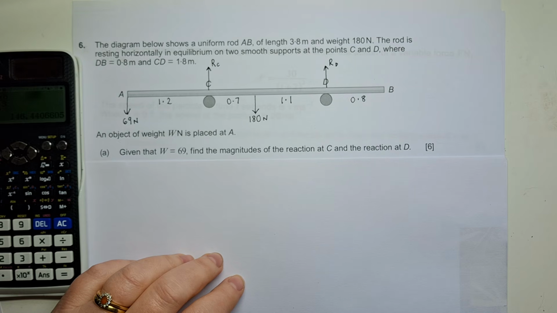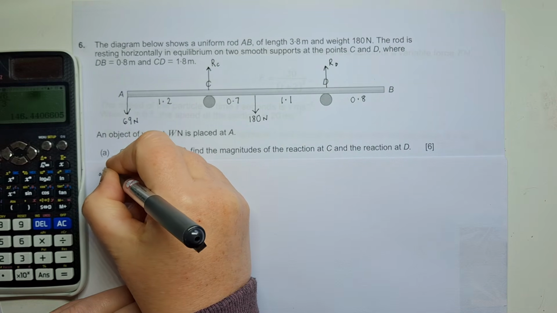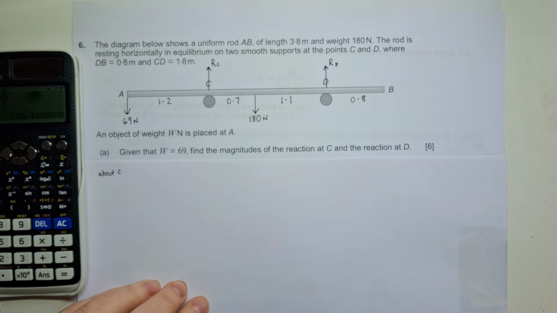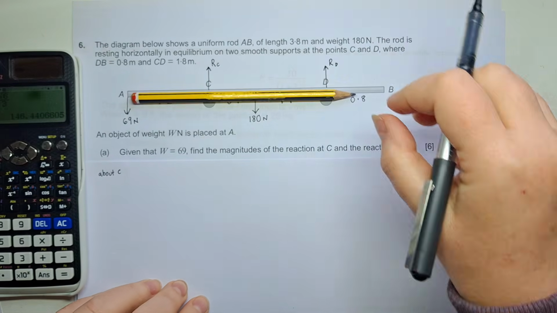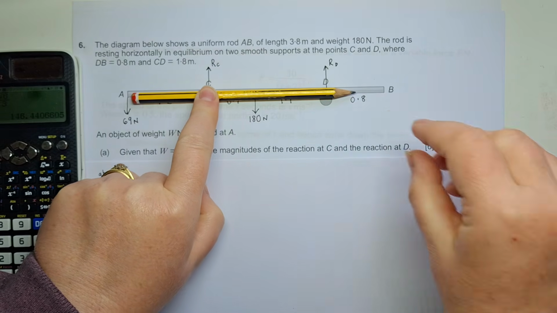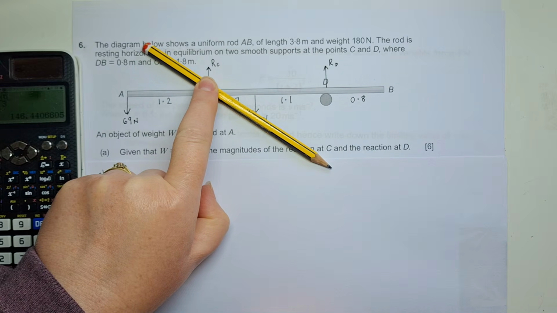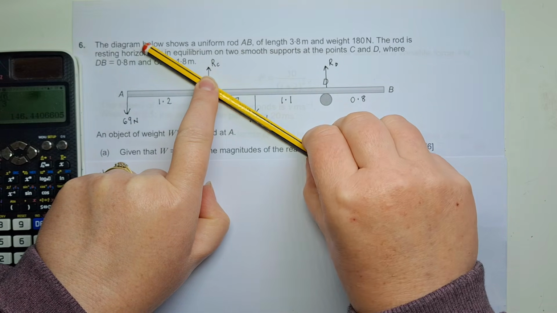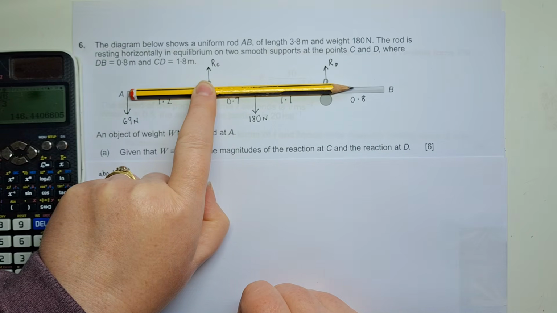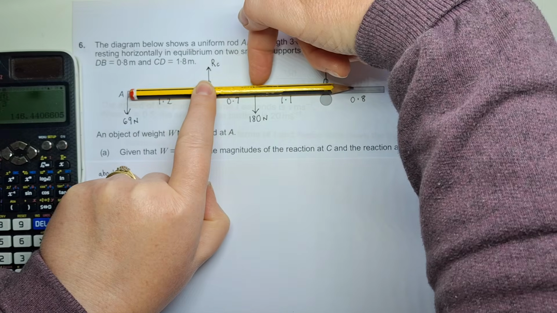So I will choose to take moments about point C. I could equally well choose to take it about point D, and I'll show you that one as well. But if I take moments about C, I'll use my pencil to help you see what's happening. I'm imagining that this is fixed and that the support at D isn't there. If you twist at that point, the only arrow that's making it go that way is the 180.